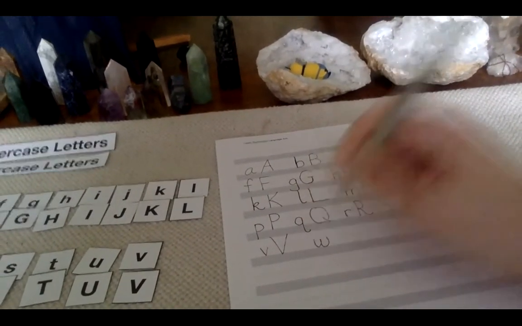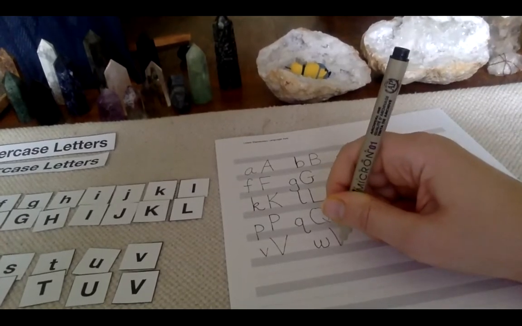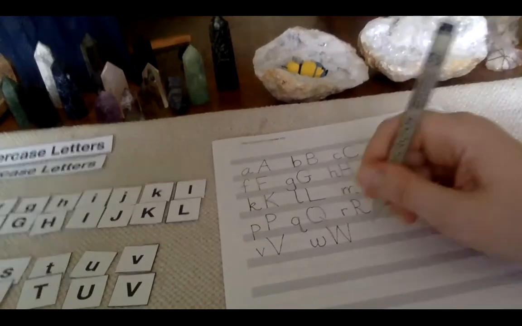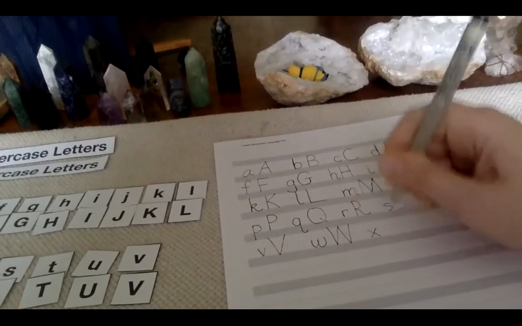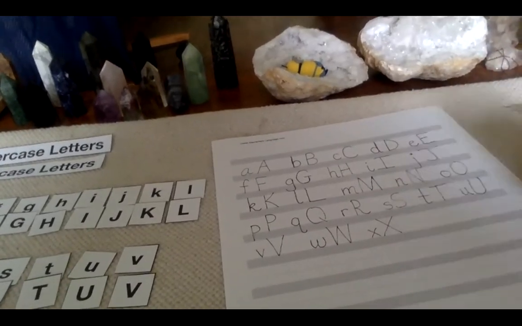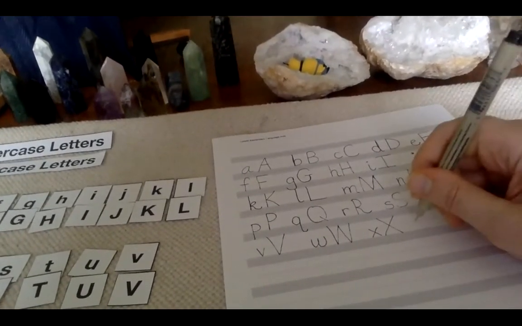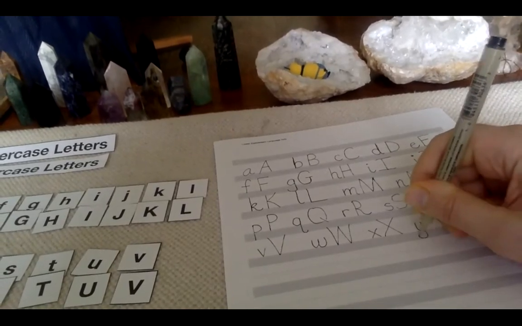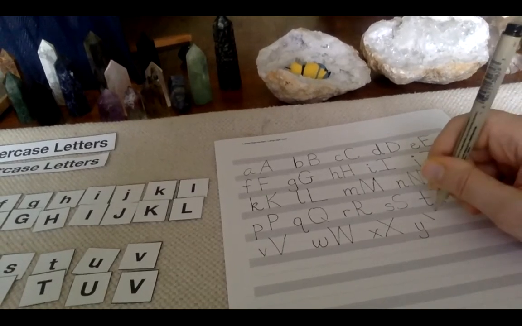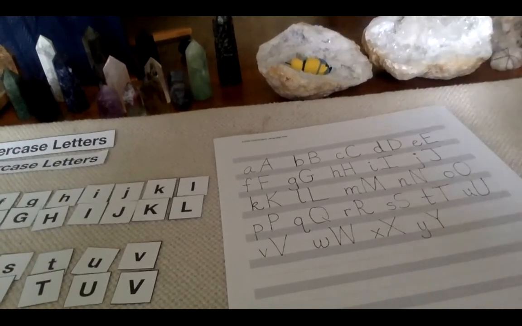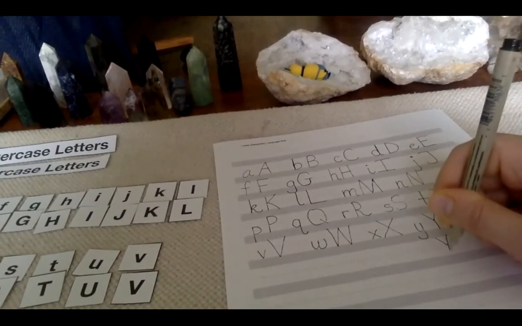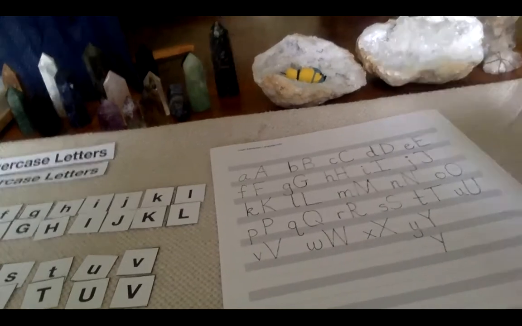W, capital W, all the way to the top, just like that. X, capital X. Try to cross in the middle there. Y comes down, capital Y goes in like that. Or you can make it with your line. I'm going to draw it down here so you can see. Some people do it like that. It's okay, however you do it.